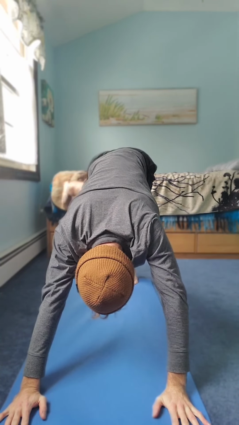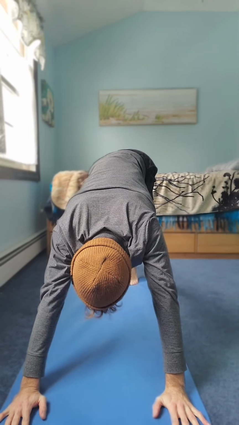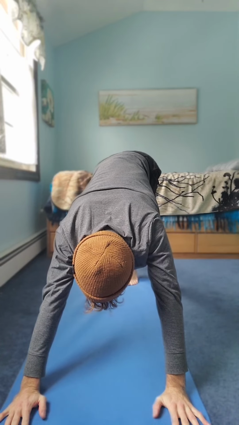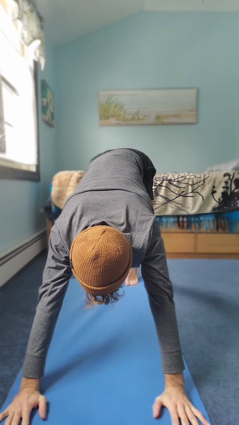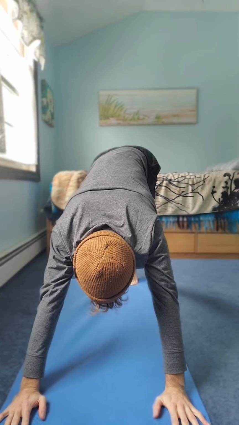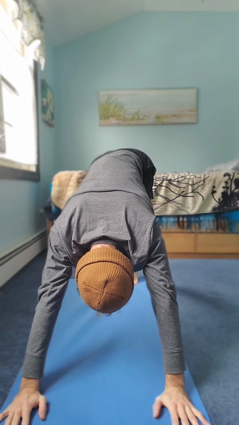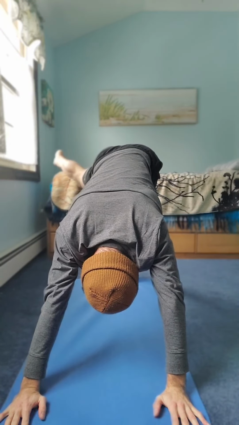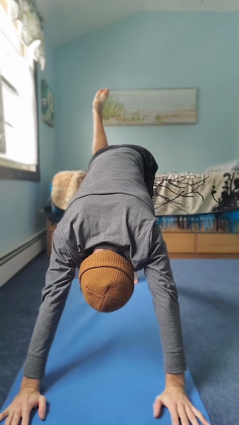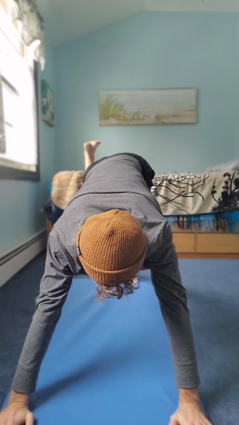And let's make circles with that left leg. 3 or 4 in each direction. Like if our toe was a pen, you were drawing on the back side of the room. And the other way. Great job. Inhale, bring it all the way up. And then exhale, planting that foot in between our palms.